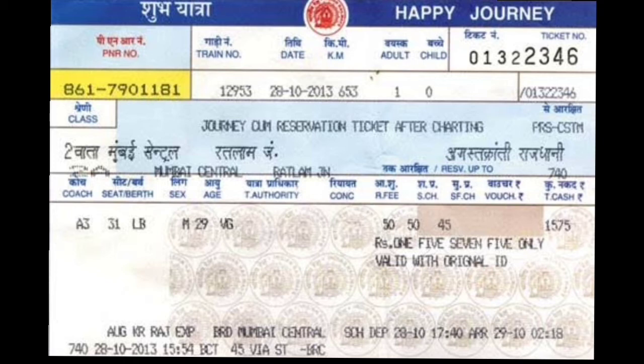That means the train will depart from that particular junction, from Mumbai Central, at 17:40. That means 5:40 p.m. the train will depart. And on what date? 28:10. And the train will reach Ratlam Junction.